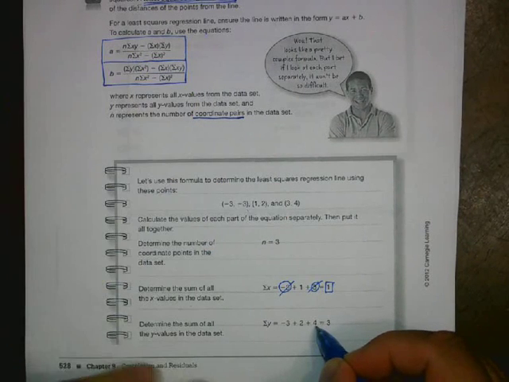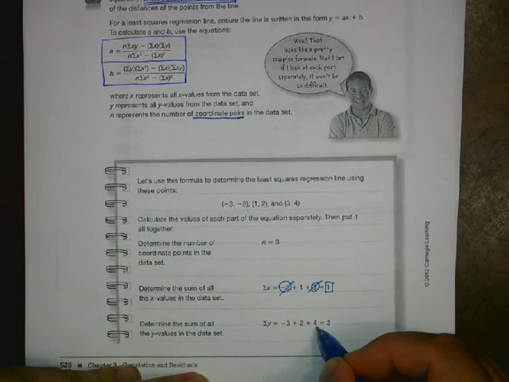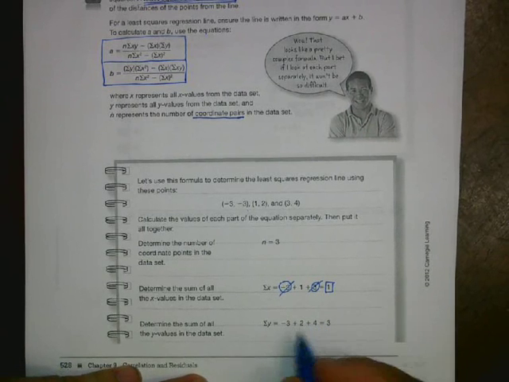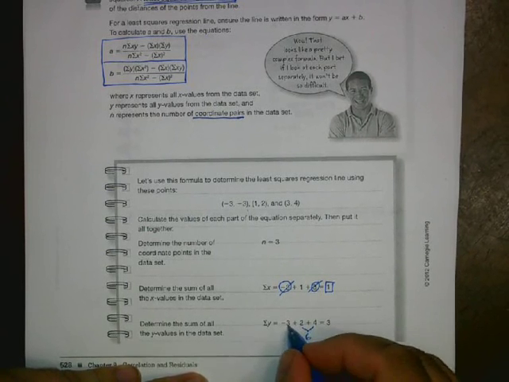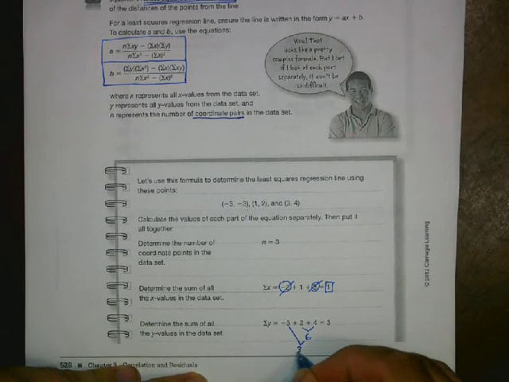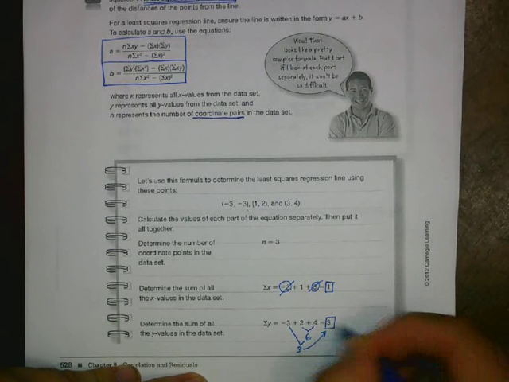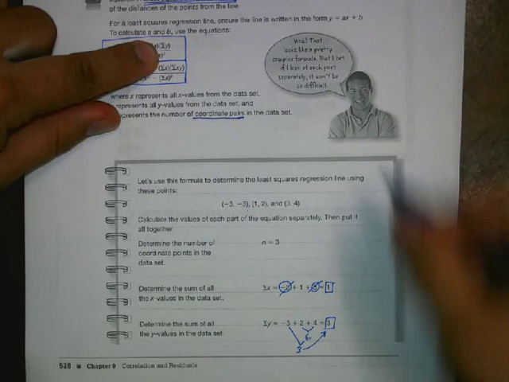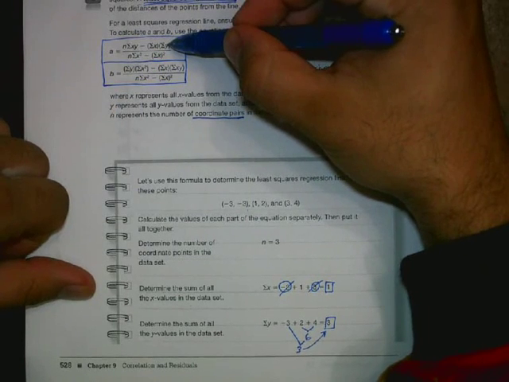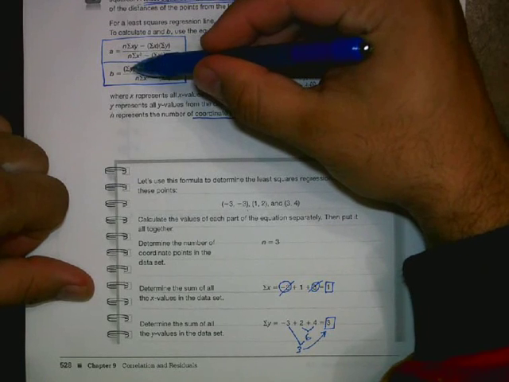Now, we sum them, we add them. Add means sum. Sum means add. So, 2 plus 4 is 6. We could do that, 6. And then negative 3 and 6 is going to be 3. And that's what we got right there. So for the summation of y, we would go back up here, right there. We'd put a 3 for summation of y. Right here, summation of y, we could put a 3 there.